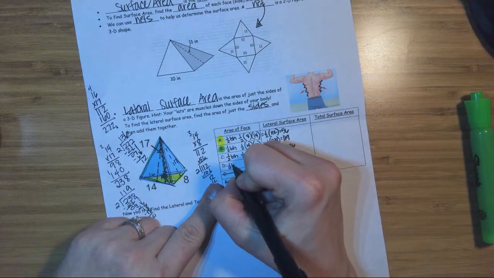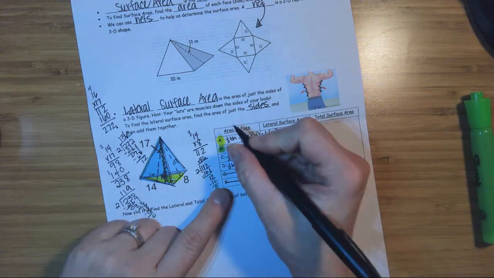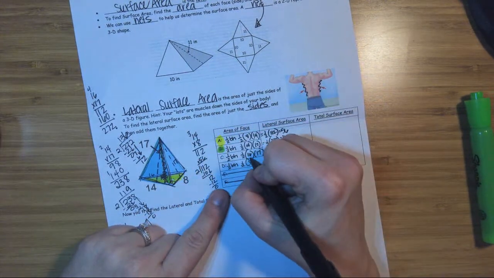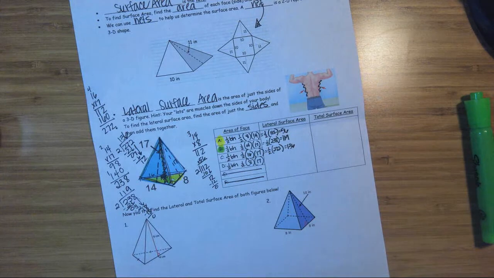And then last but not least, we have this triangle on this side. So 1/2 BH again. The base of this triangle is 8. The height again is 17. Okay, the height of all these pyramids up the side should be the same.